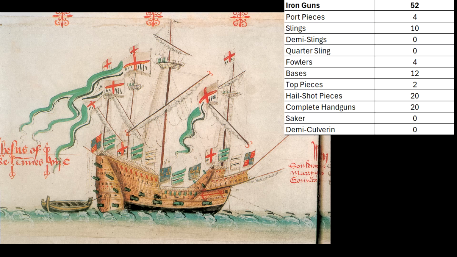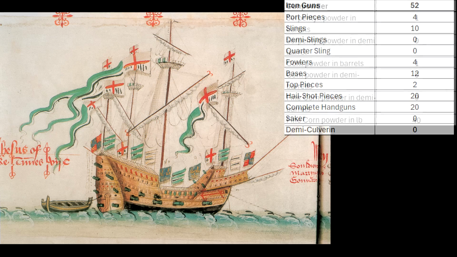Iron guns don't drop quite as much, however, from 76 to 52. Now, while we do lose 8 port pieces, we gain in 8 slings, so overall no change in the number of guns for the top 2 entries, although obviously shot weight will go down. But we also have no demi-slings or quarter slings and 2 fewer Fowlers. Also, bases are down quite a bit, surprisingly. You have 30 on the Mary Rose and only 12 on the Jesus of Lubeck. Top pieces remain at 2, and hail shot pieces at 20.